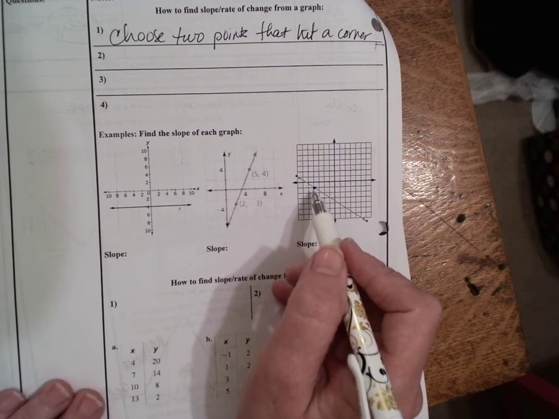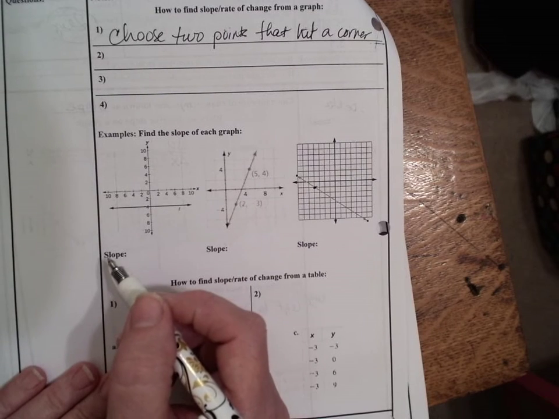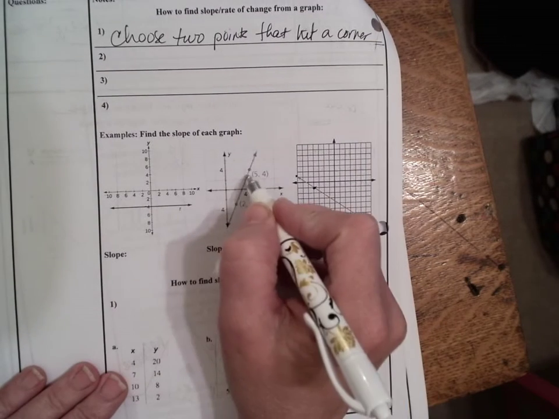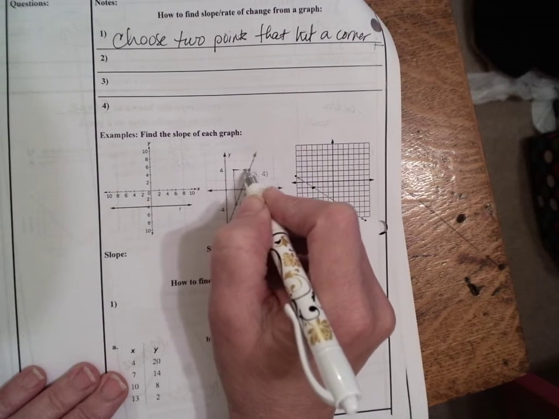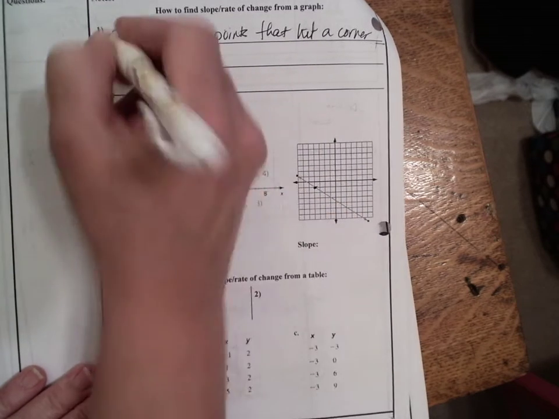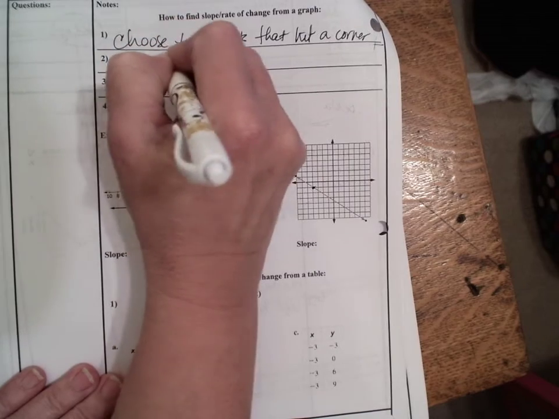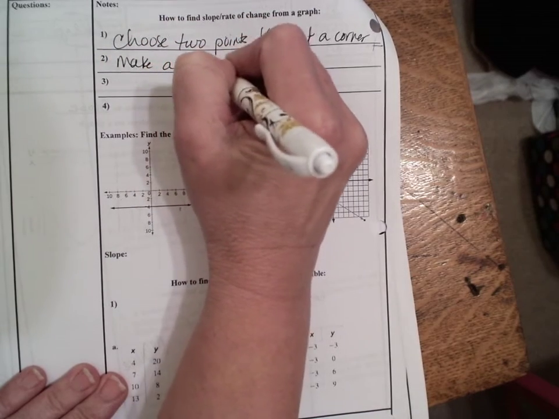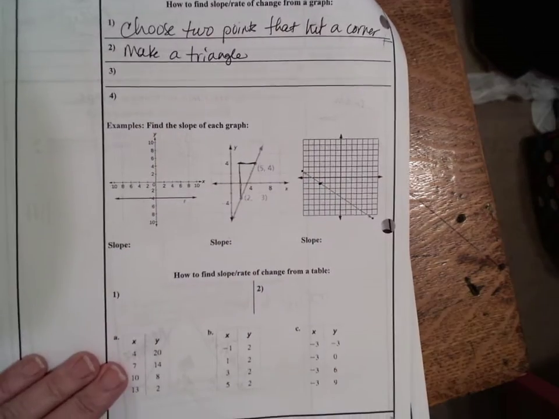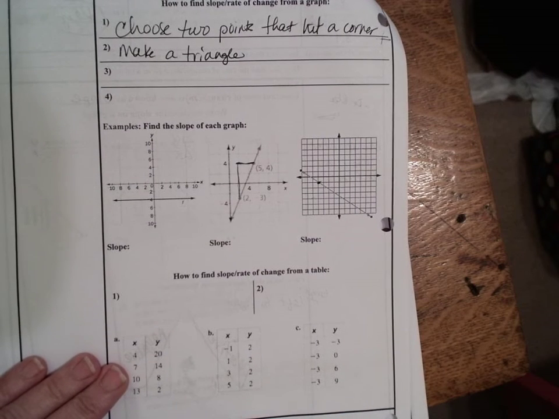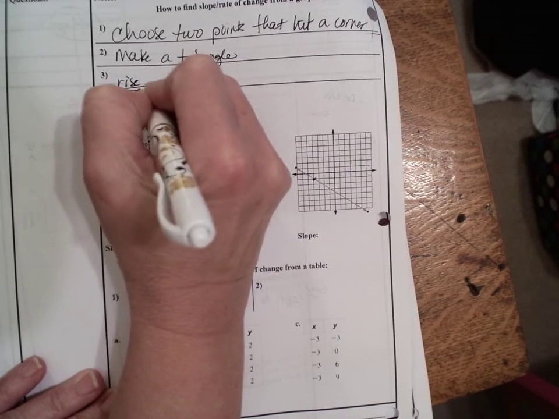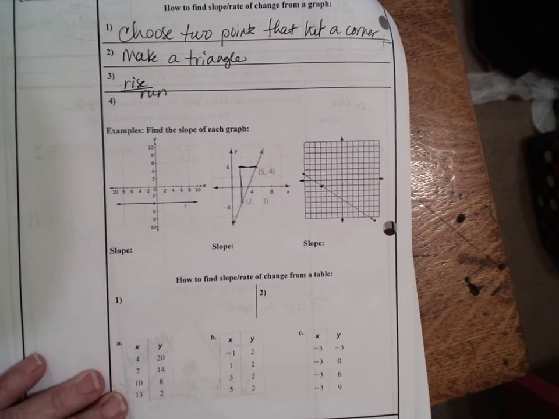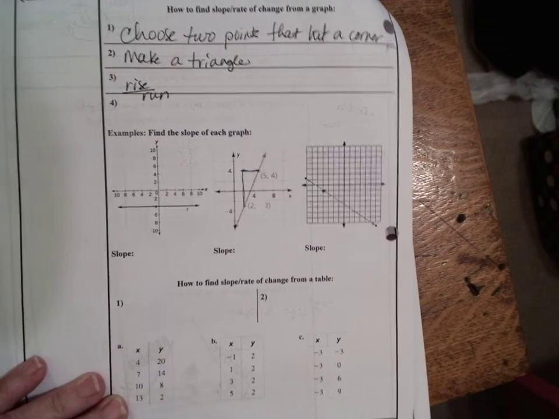Okay. Then what I like to do is, if I can, I just make a triangle. Like these 2 points already told us. So then I go up. So you're going to end up making a triangle. And then you're going to count rise over run, or the vertical change over the horizontal change.